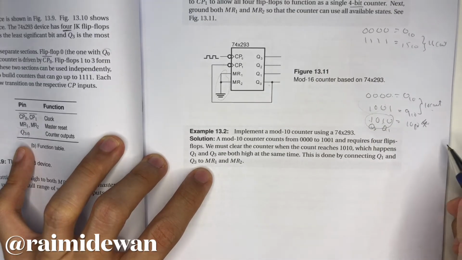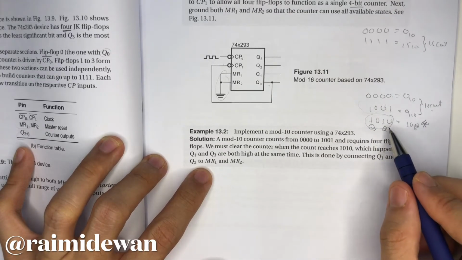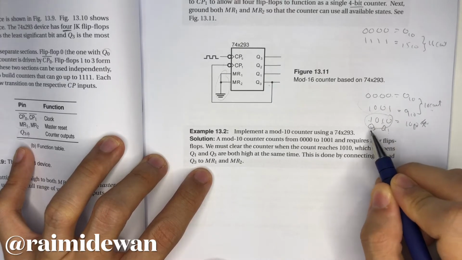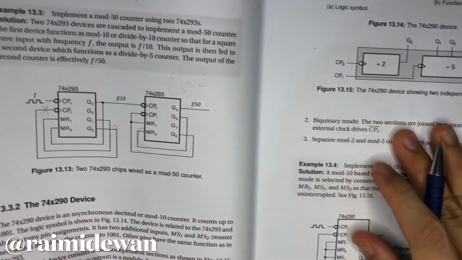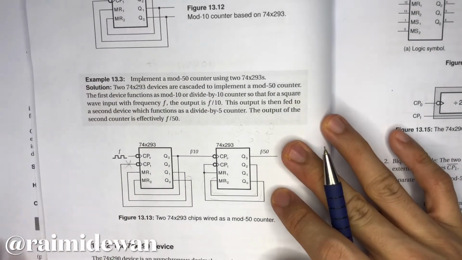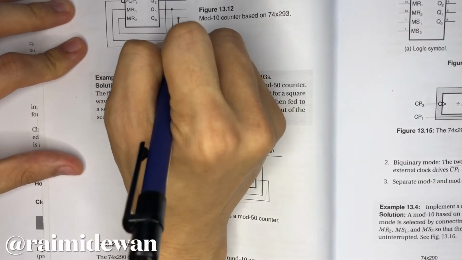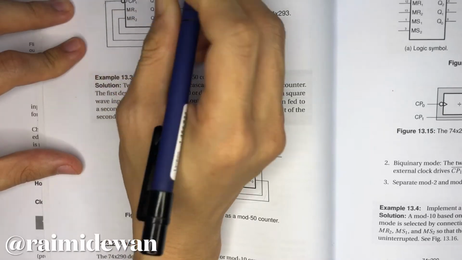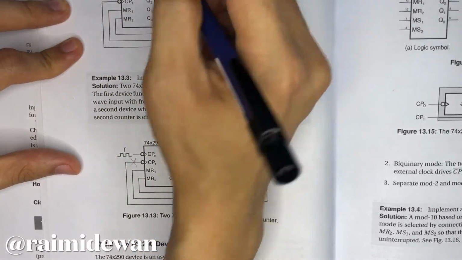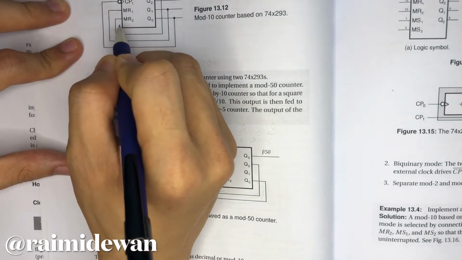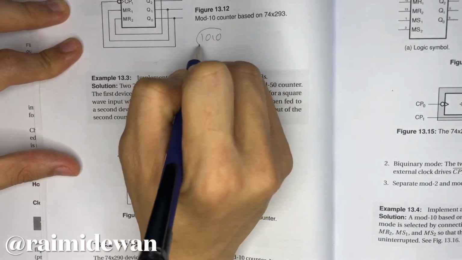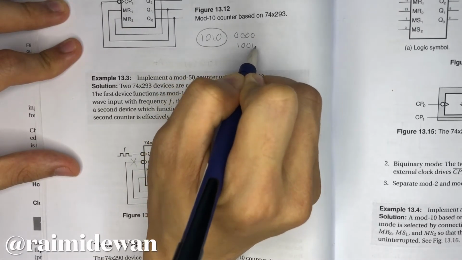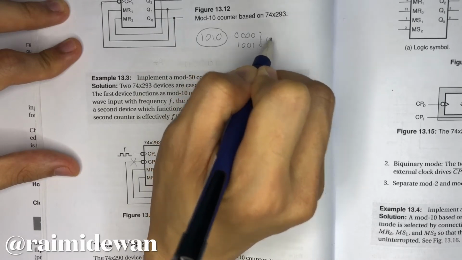Okay, so how are we going to instruct this to be cleared? To clear when it reaches 1010, we connect both Q1 and Q3 to your master reset. So this is your corresponding answer. Q0 is connected with CP1 in order to enable it to use 4 bits, and Q1 and Q3 are connected to master reset because once it reaches 1010, we clear it so that it will start again to count from 0 0 0 0 until 1001 only. This is considered 10 counts.